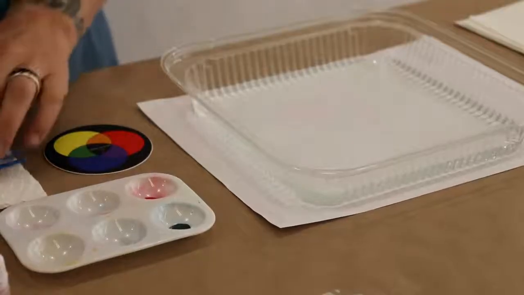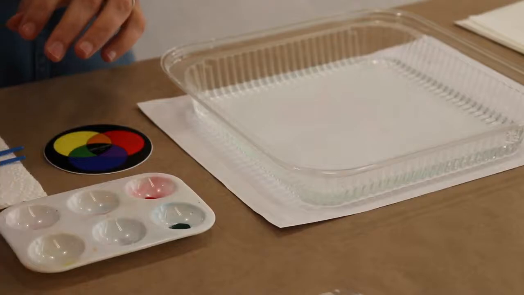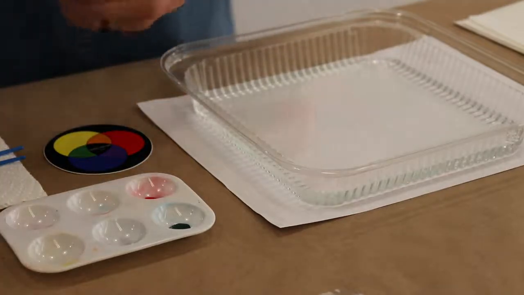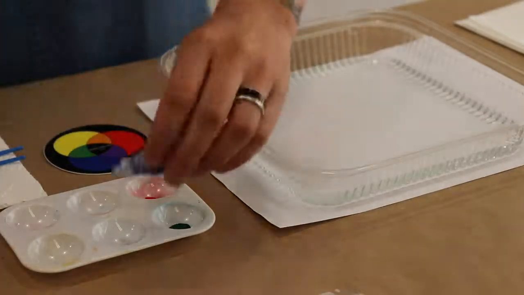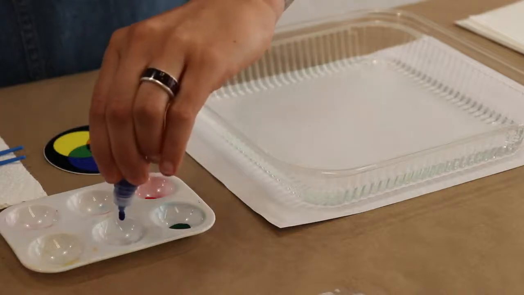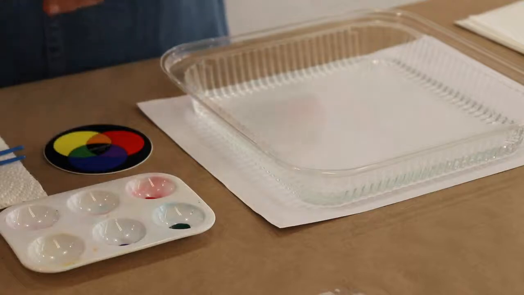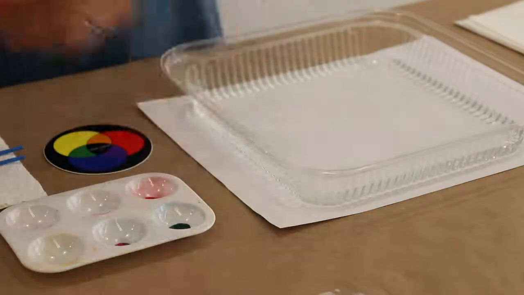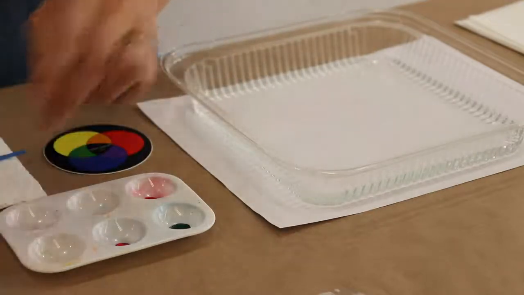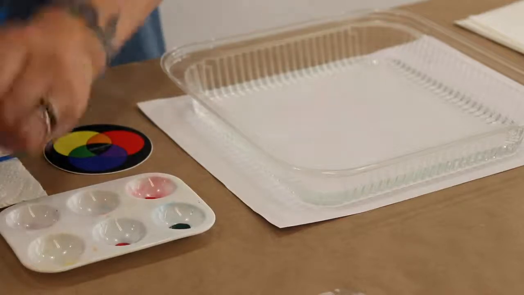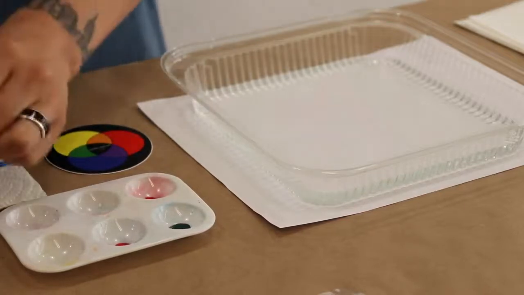Okay, so now let's see what happens when we mix red and blue. Again, I'm gonna do just a little bit of paint because you can see how much I have left. I'll do a drop of blue and a drop of red. And then with your clean brush, you can rub it on your paper towel to make sure that it's clean. Sometimes it takes a minute.